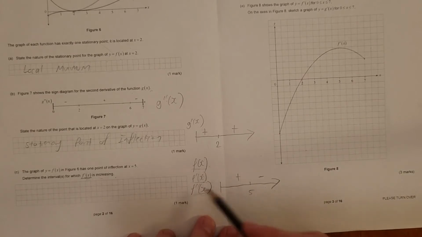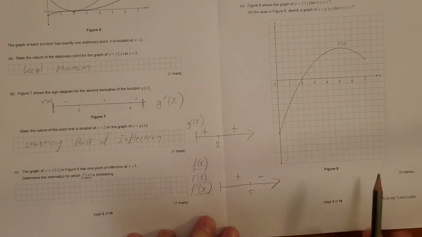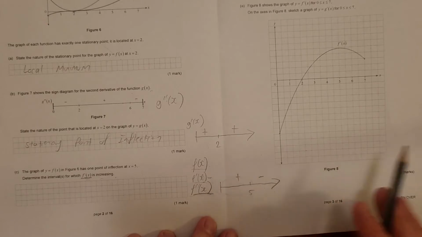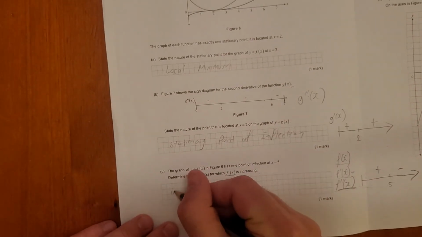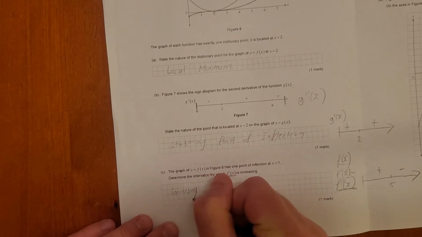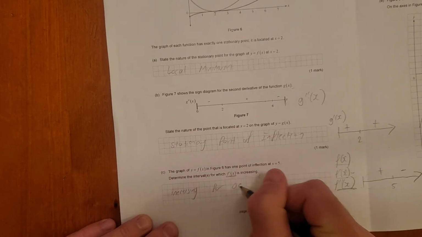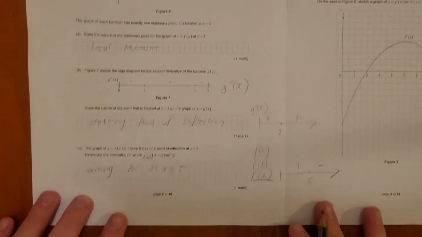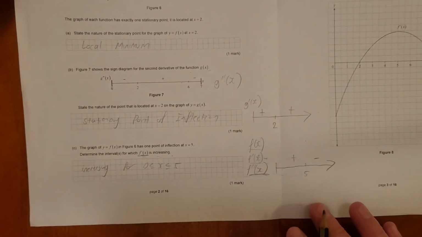We're told this piece of information right here, and so then we're just pointing out that relationship. This here describes the rate of change of f dash of x. All right, and so this is going to tell us when f dash of x is increasing. Increasing for 0 is less than x is less than 5. Increasing over that interval.